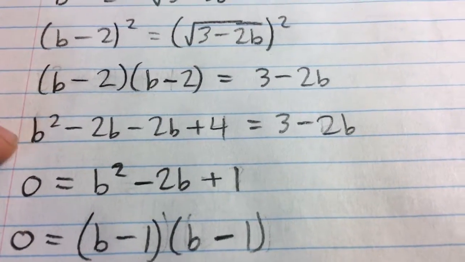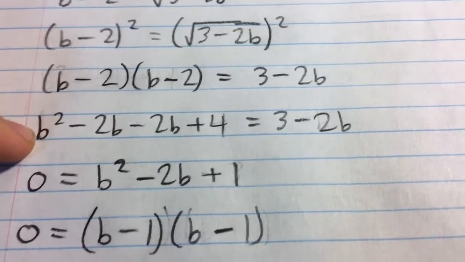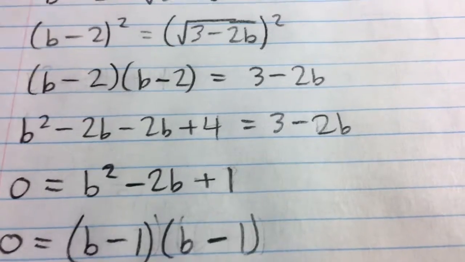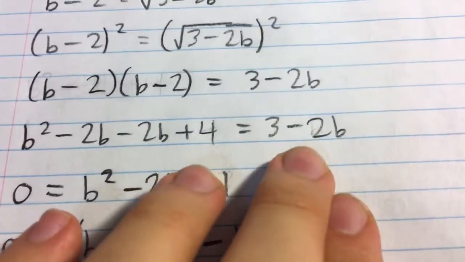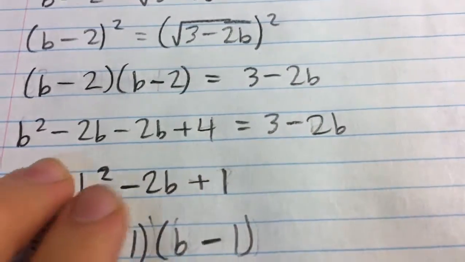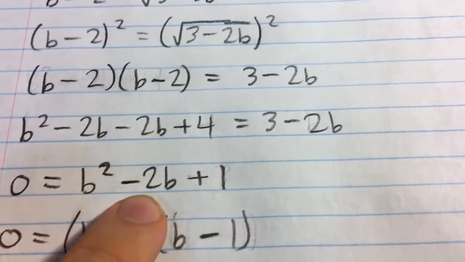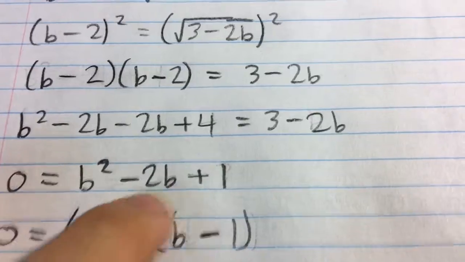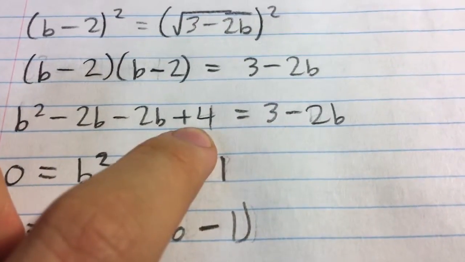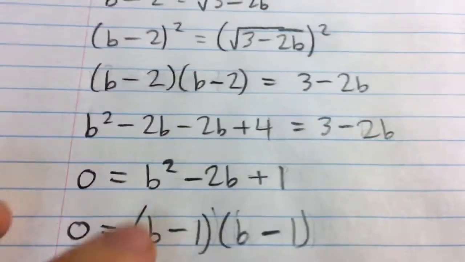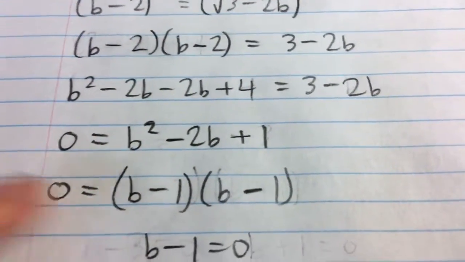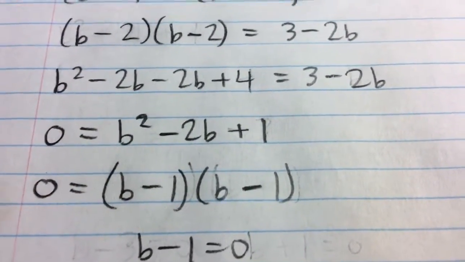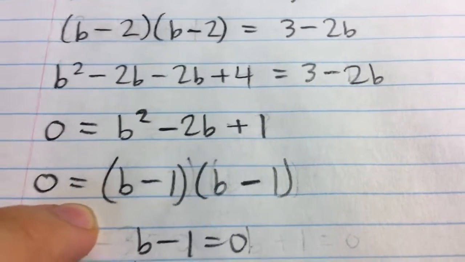Now we have a quadratic equation in terms of b, and so we're going to move all the terms to one side. I kind of flipped it here, but basically I moved all the terms to the left. So I added 2b to both sides, and so that got rid of one of the 2b's, and there's negative 2b left over. And I subtracted 3 from both sides, so this 4 became a 1. And so there's 0 on the right, but I just flipped it, so 0 was on the left. I just like it that way. It doesn't really matter. Either way works.